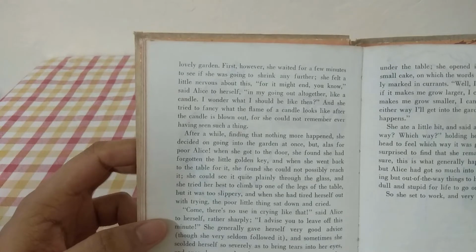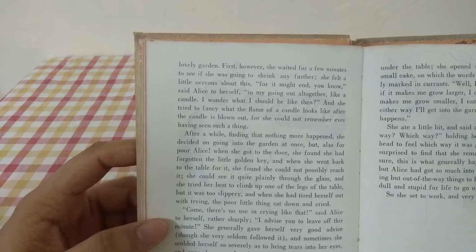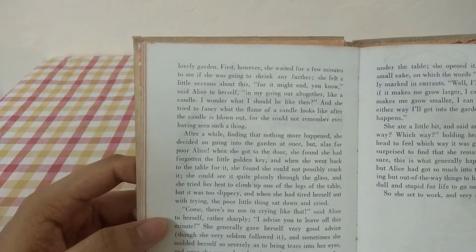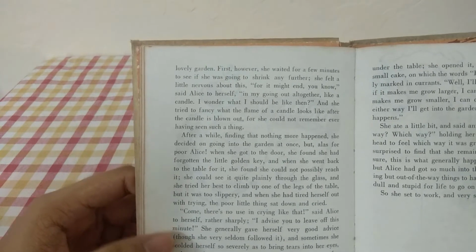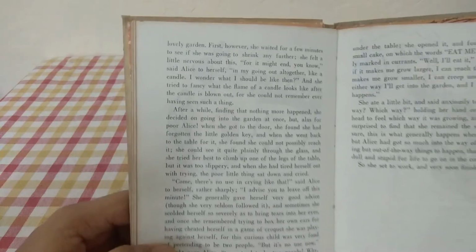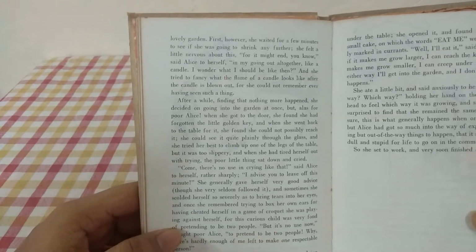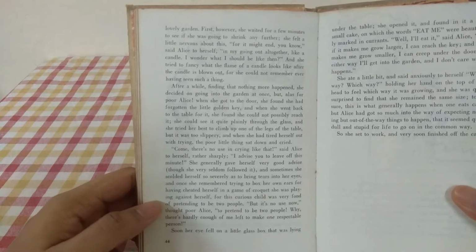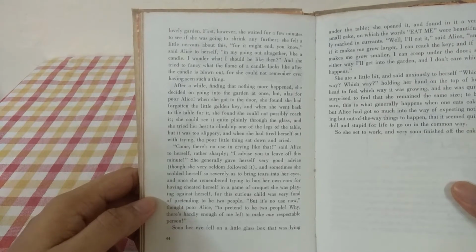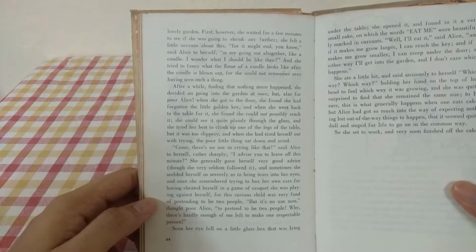But alas for poor Alice! When she got to the door, she found out that she had forgotten the little golden key, and when she went back to the table for it, she found she could not possibly reach it. She could see it quite plainly through the glass, and she tried her best to climb up on one of the legs of the table, but it was too slippery, and when she had tired herself out with trying, the poor little thing sat down and cried.